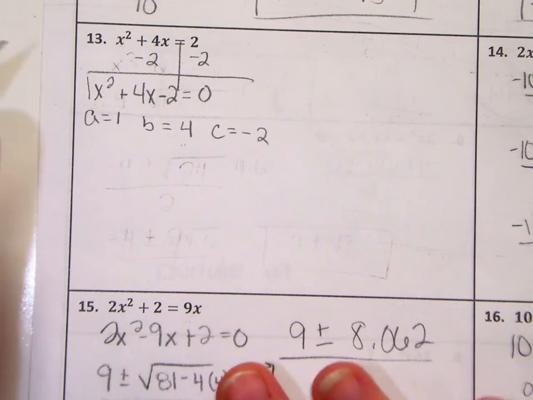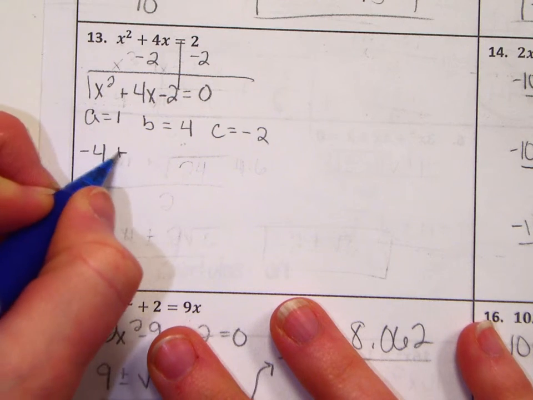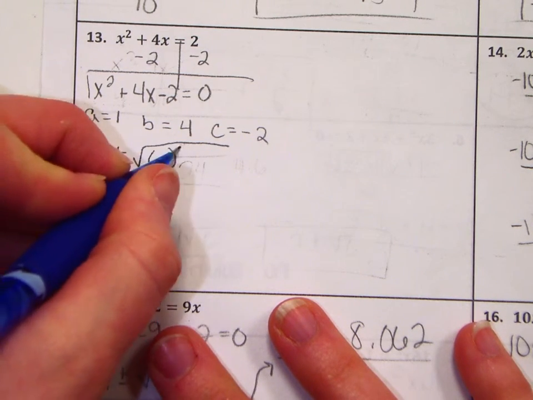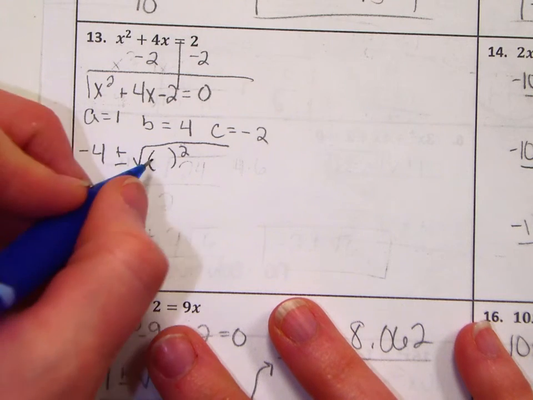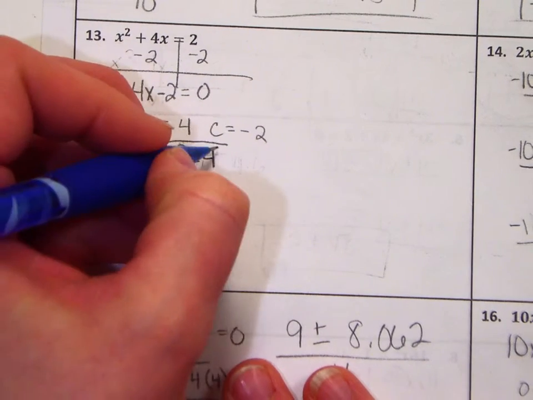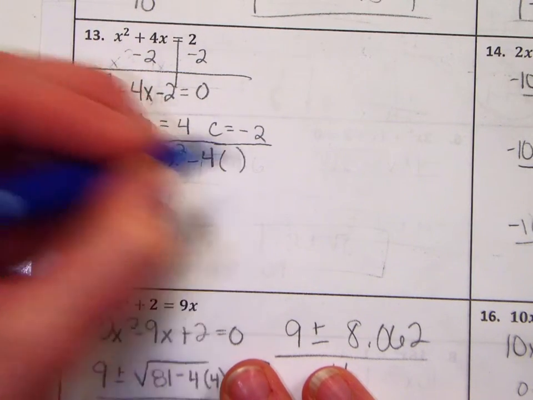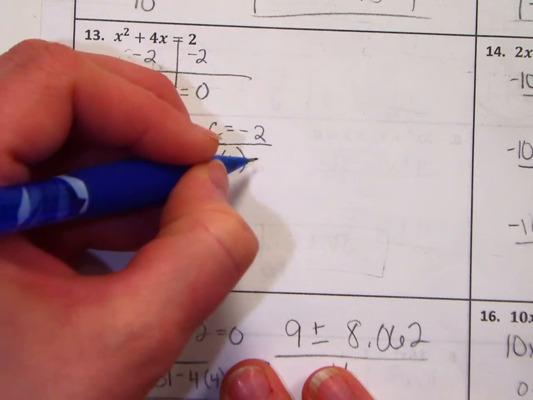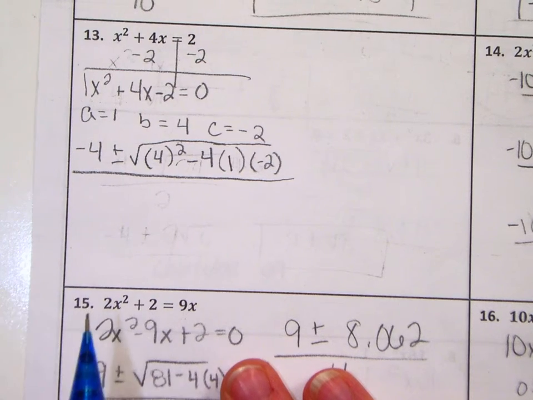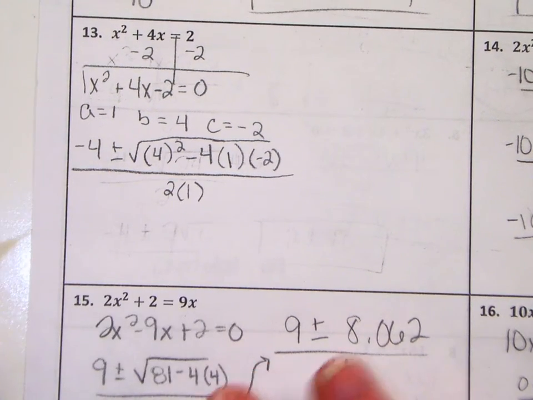So opposite b is negative 4. We always write plus and minus, a big square root sign, and we put b squared inside of parentheses. So that would be 4 squared. And then it's always a minus and a 4. Beside that 4, it's always the value of a, so in this case 1, and then the value of c, so in this case negative 2. And it's one big fraction over 2 times the value of a, which in this case is 1.